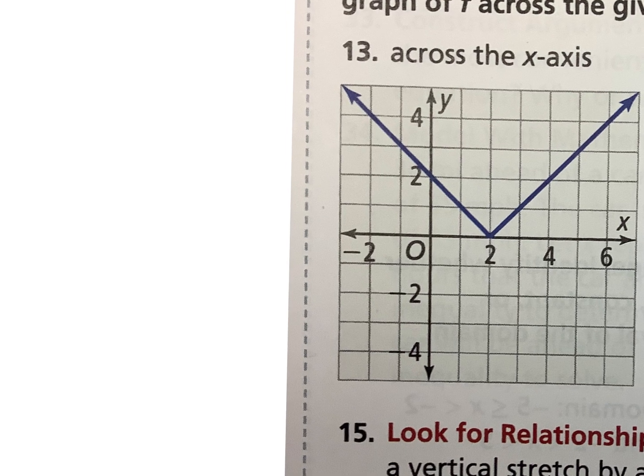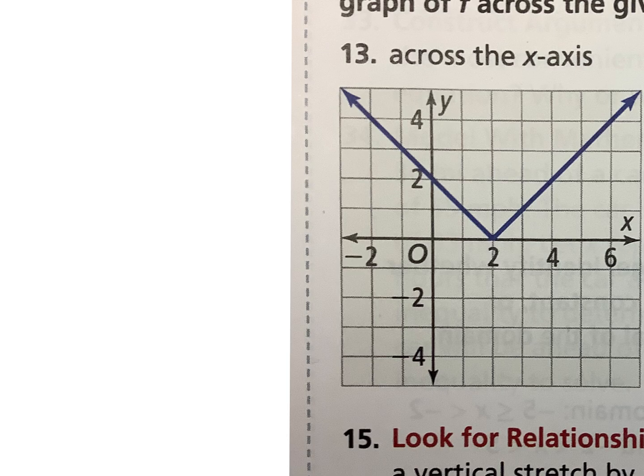Okay, let's talk about these. The first one is domain. Domain is what values? X values. So remember, our lowest x to our highest. What's my lowest x? Yep. -infinity. My highest x is positive infinity. So domain, we go from -infinity to positive infinity.